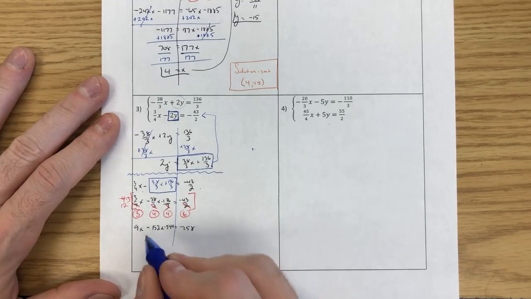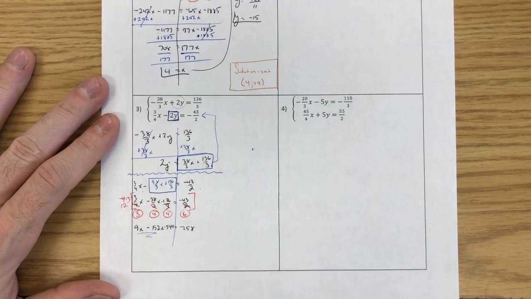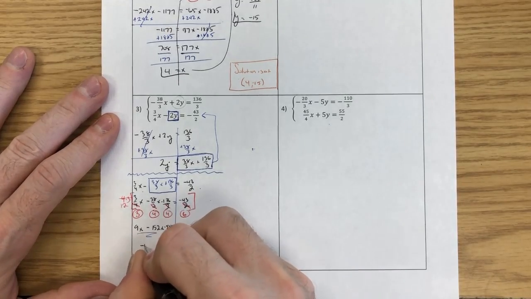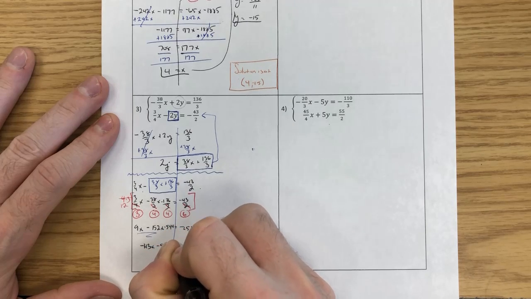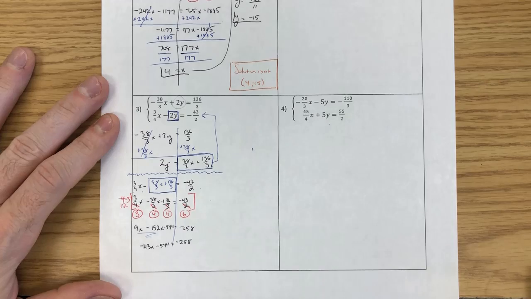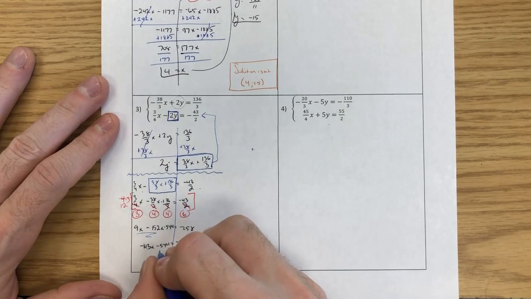Now at this step, it's just as simple as solving for a variable. Isolate the variable or isolate the term.